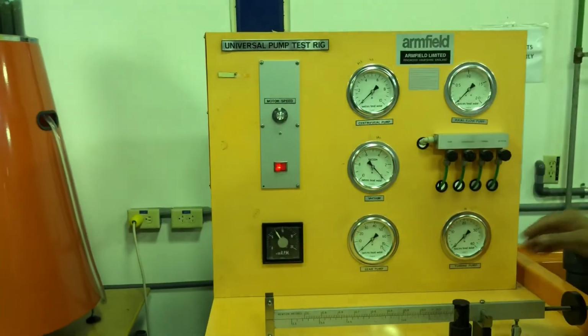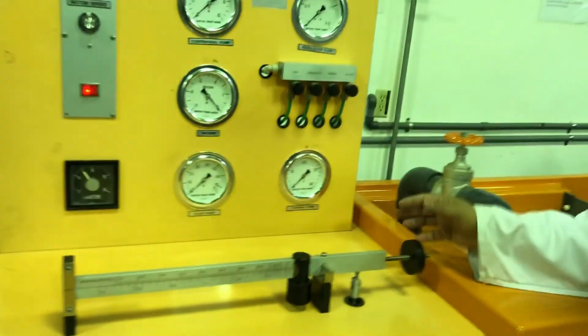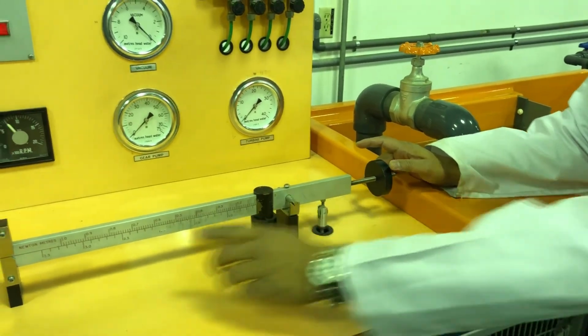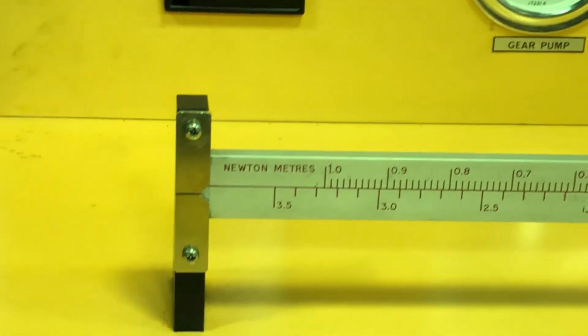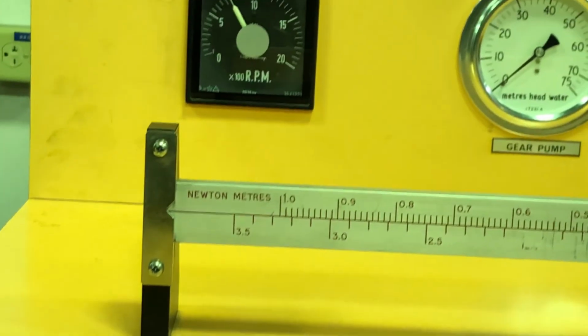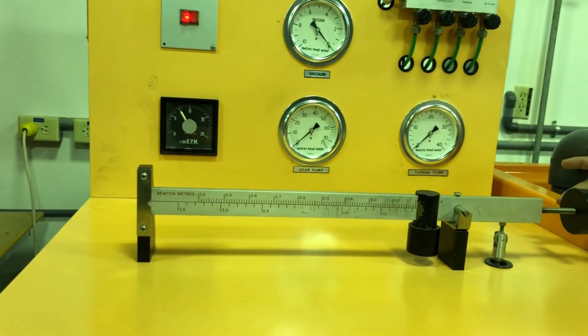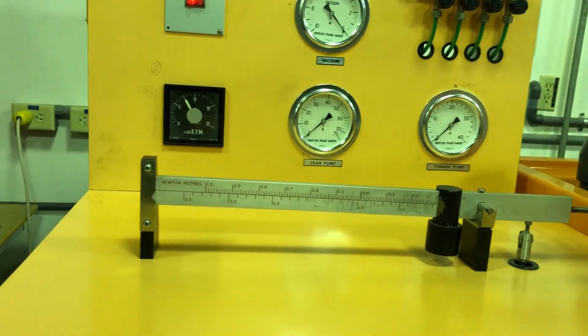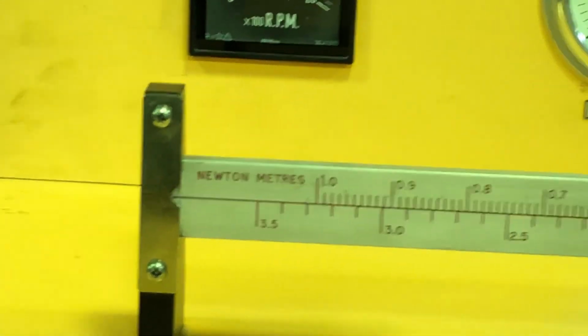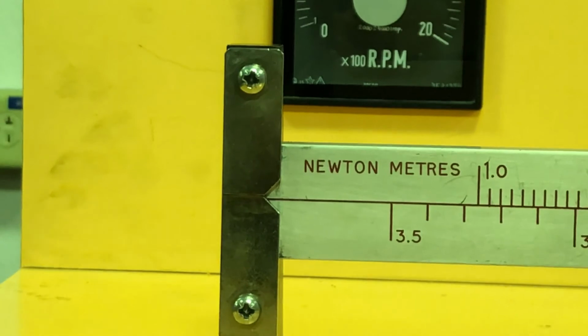There is 0 load. Now keep this on 0 and adjust this weight to this notch, and this line should be lined up. See now, if it is like this, make it a little back. It is down, so I will take it a little back, and now you can see.